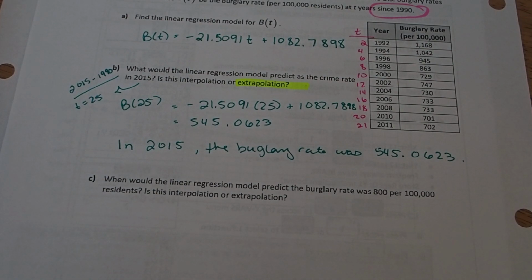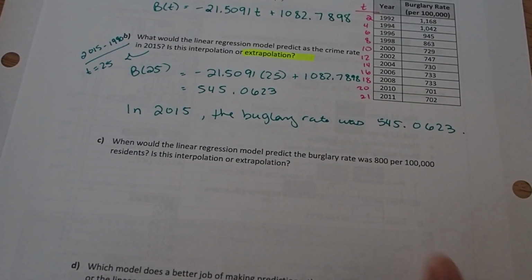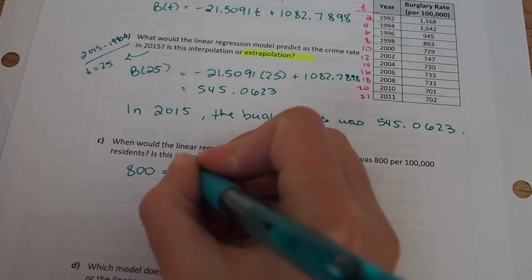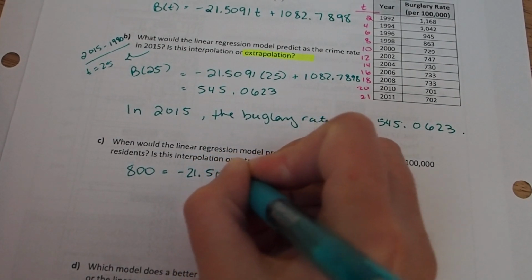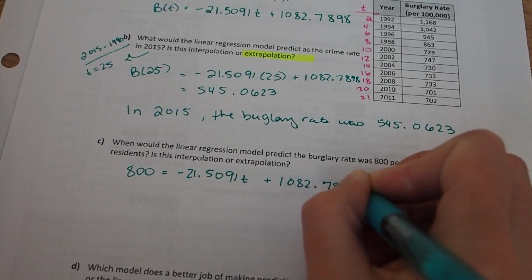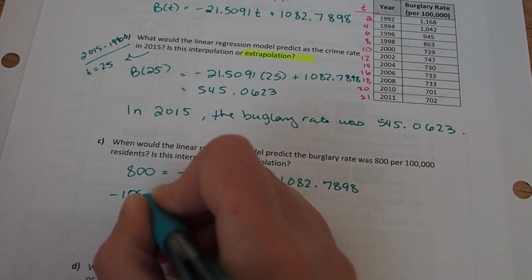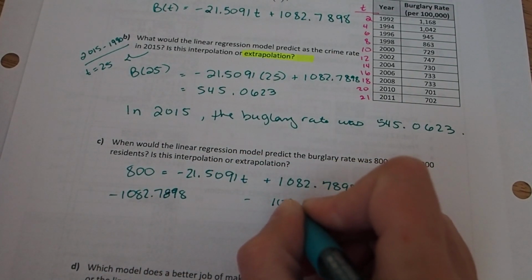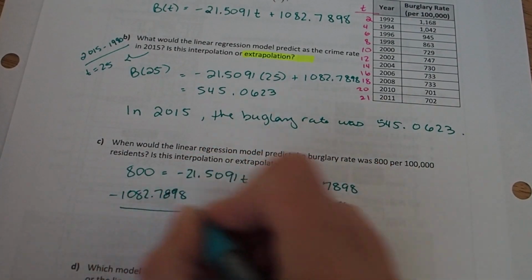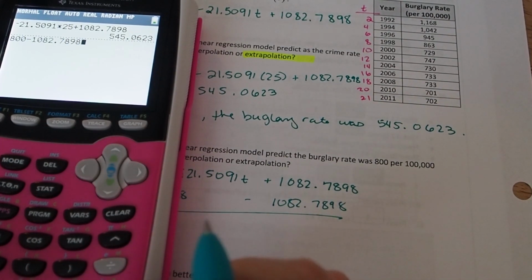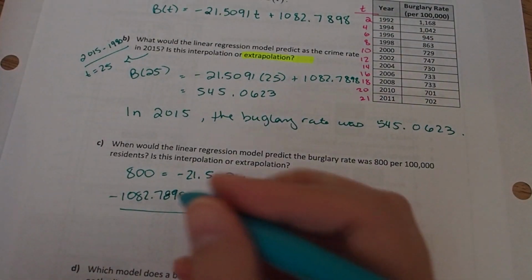All right. Part C, we want to predict when we had 800 burglaries. Okay, so once again, that's the B value. So we're going to set 800 equal to this model, the negative 21.5091 t plus 1082.7898. Solve for t, so that means I need to subtract 1082.7898 from both sides. Alright, so let's take our 800 minus 1082.7898. Gives us negative 282.7898.